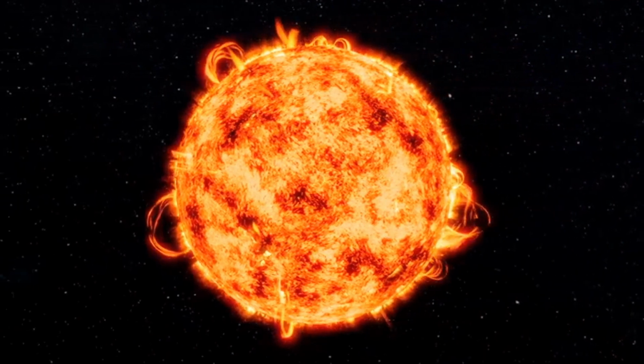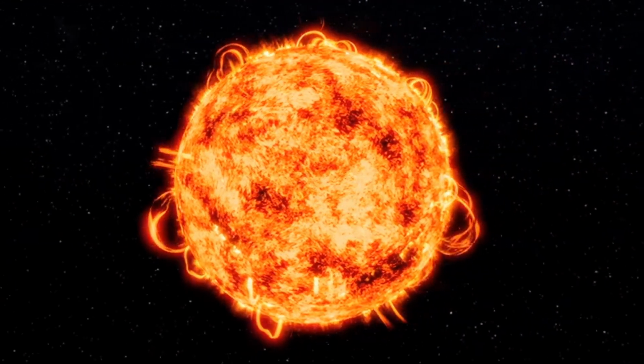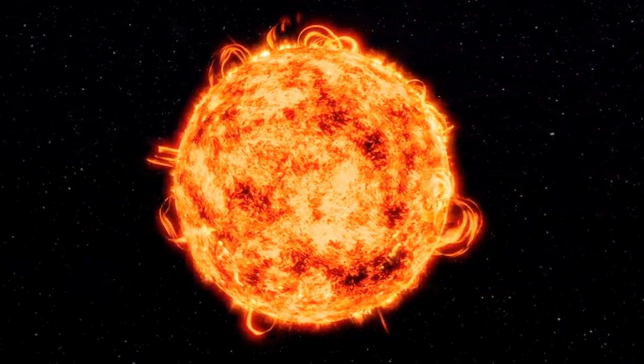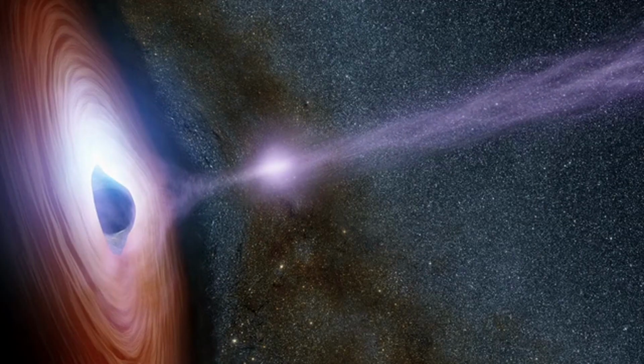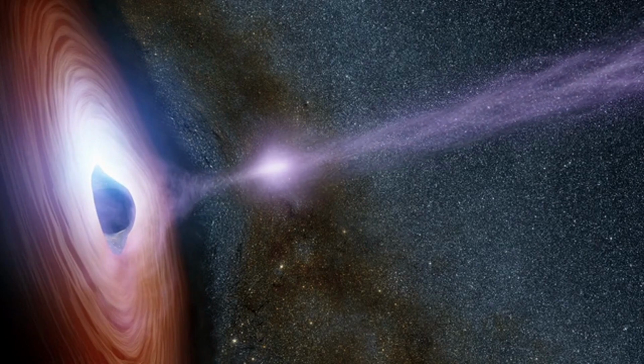Instead, the universe was a seething, hot, and dense soup of fundamental particles, such as protons, neutrons, and electrons. It wasn't until hundreds of millions of years after the Big Bang that the first generation of stars began to emerge. These stars, powered by the process of nuclear fusion, played a pivotal role in the formation of the elements we find in the universe today.